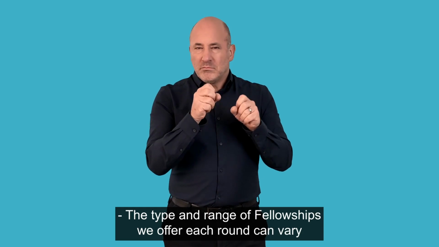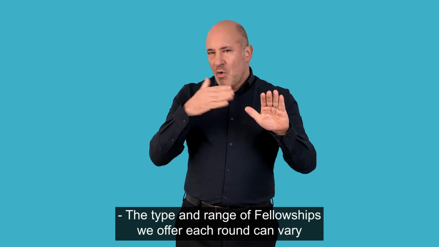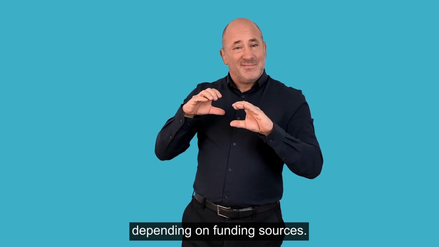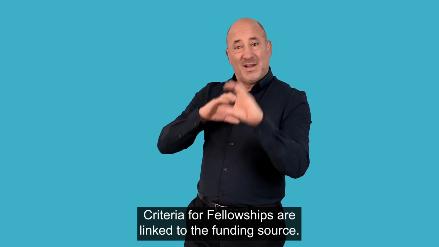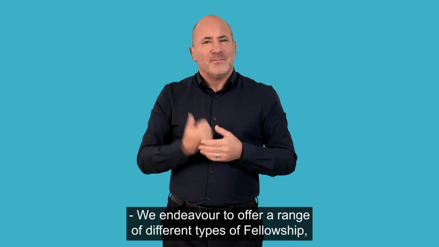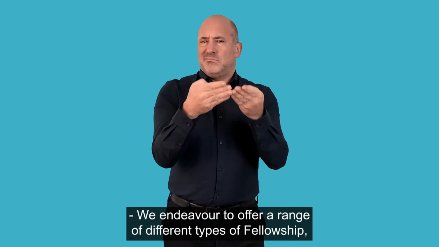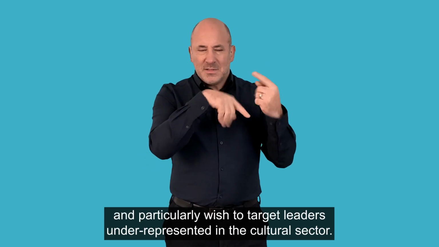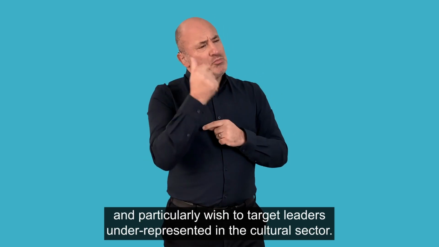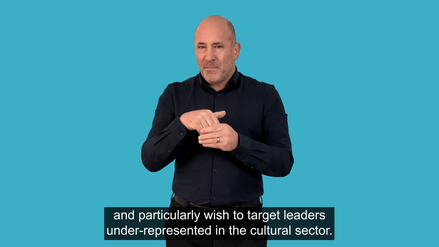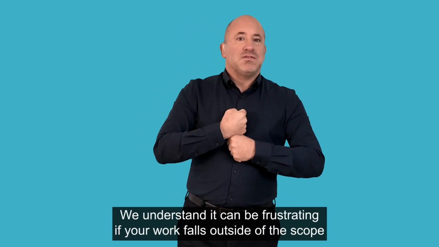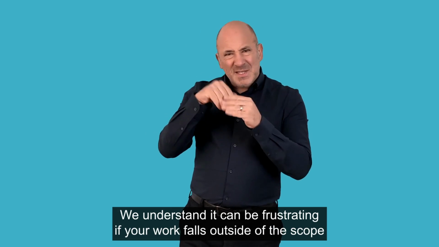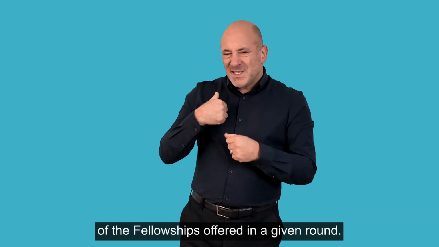The type and range of fellowships we offer each round can vary depending on funding sources. Criteria for fellowships are linked to the funding source. We endeavour to offer a range of different types of fellowship, and particularly wish to target leaders underrepresented in the cultural sector.